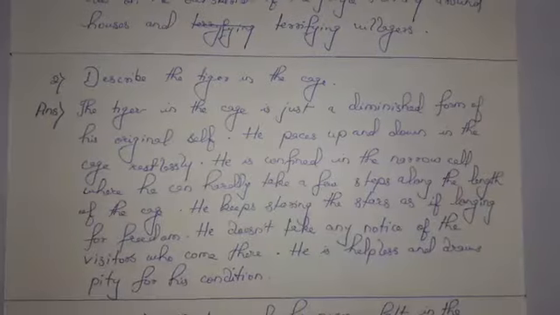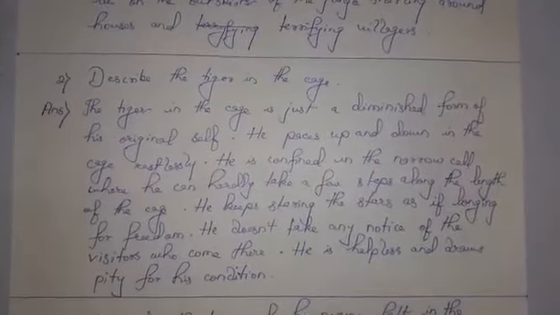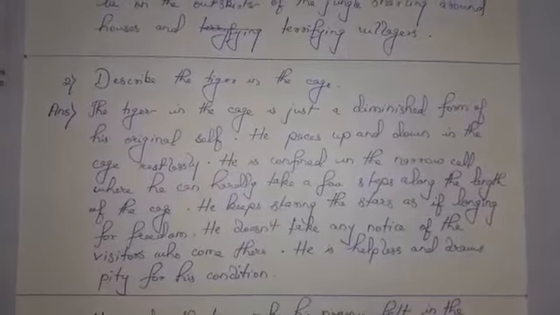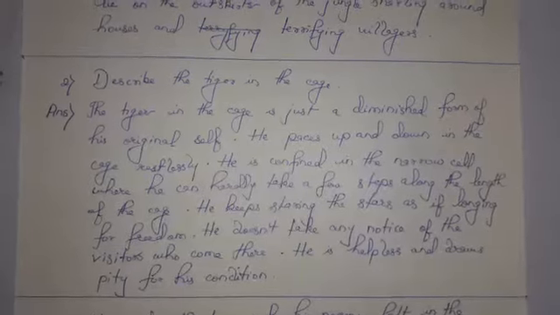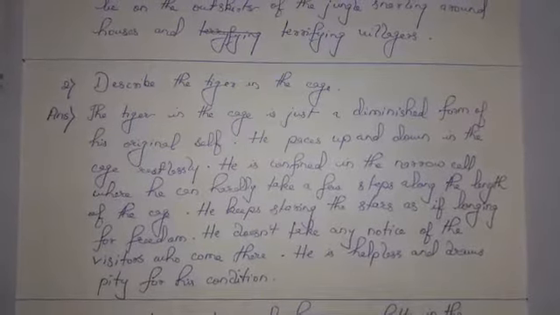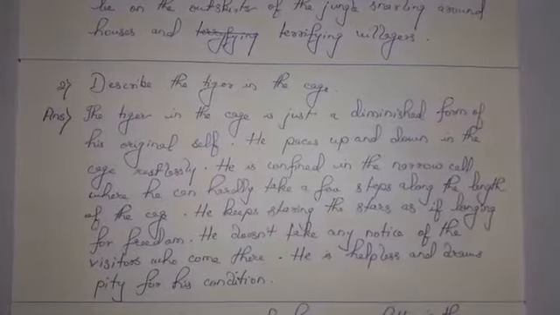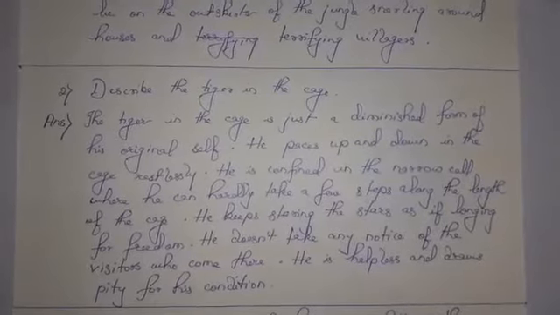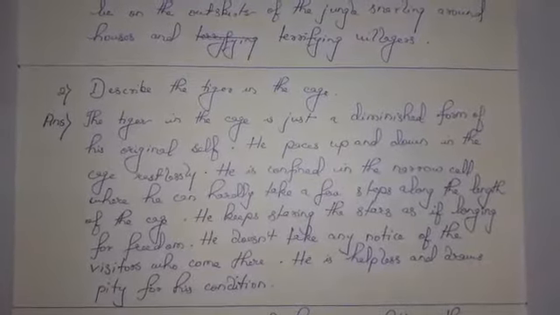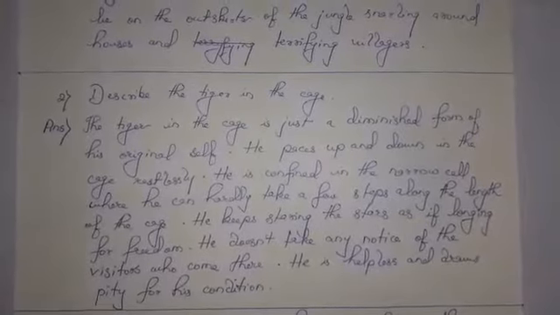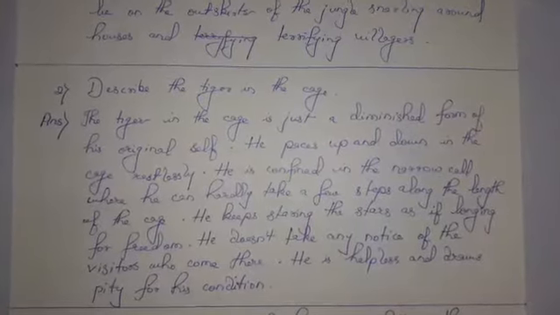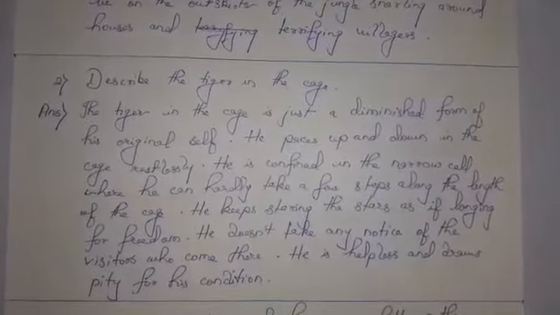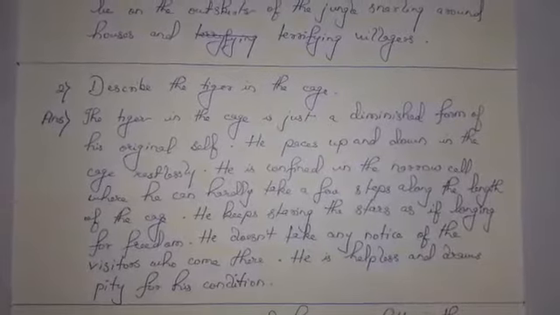Next, describe the tiger in the cage. Means how the tiger was there in the cage, the actions he did in the cage. Let's see the answer. The tiger in the cage is just a diminished form of his original self. He paces up and down in the cage restlessly. He is confined in the narrow cell where he can hardly take a few steps along the length of the cage. He keeps staring at the stars as if longing for freedom. He doesn't take any notice of the visitors who come there. He is helpless and draws pity for his own condition.